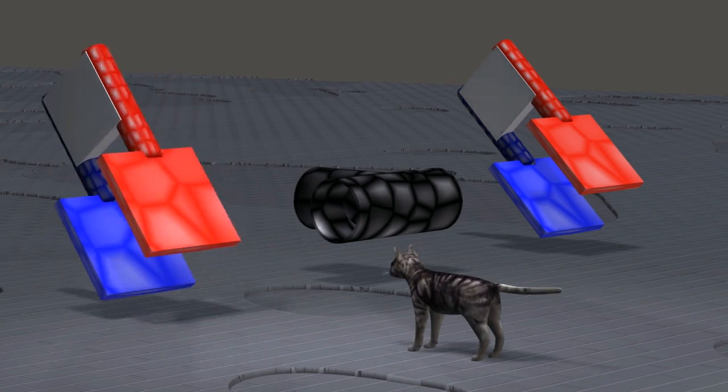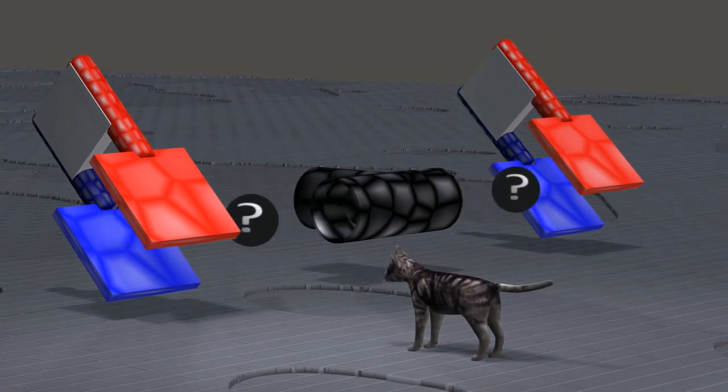Suppose the two detectors are perfectly aligned with each other, and they are both in the diagonal position. Does the universe know ahead of time that the first particle will be measured to be towards the red plate, and that the spin of the second particle will therefore be towards the blue plate?